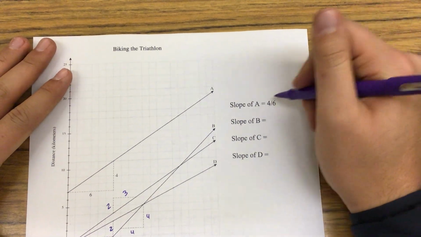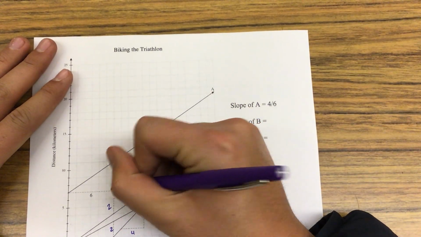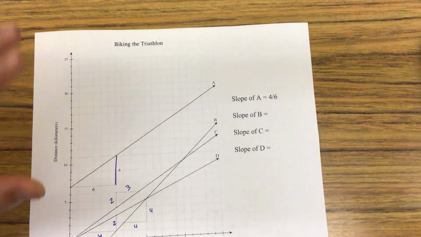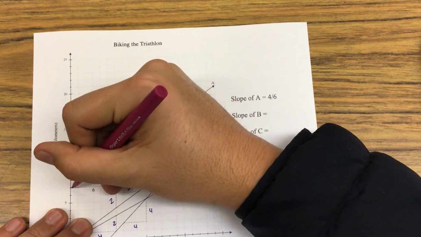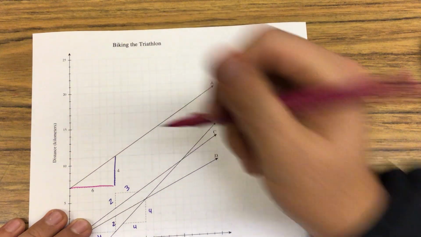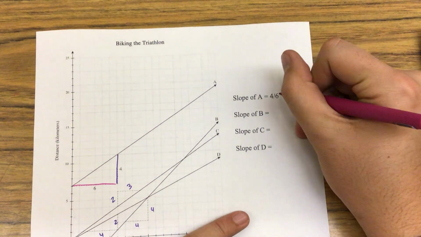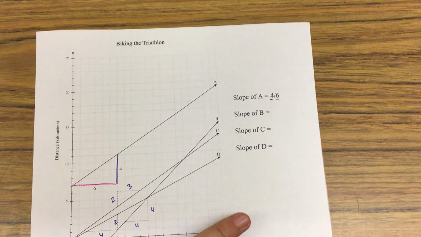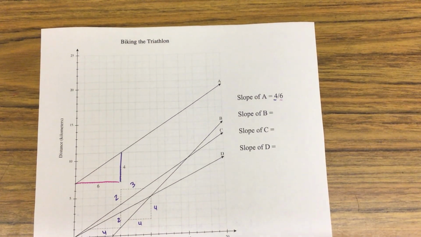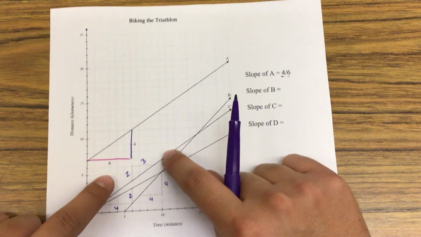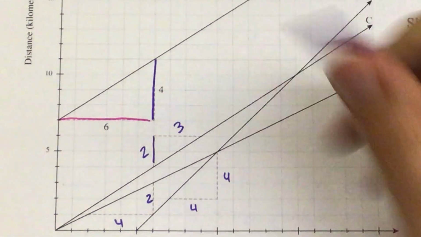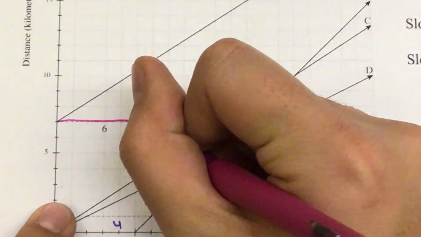And we could write this. Slope of A is 4 over 6. You can see that the 4 comes from right there. Choose a different color. 6 is right here. Okay? So the 6 and the 4. Dang it, I already wrote these in purple. Whatever, you're good. So this is the rise, 2, and this is the run, 3.